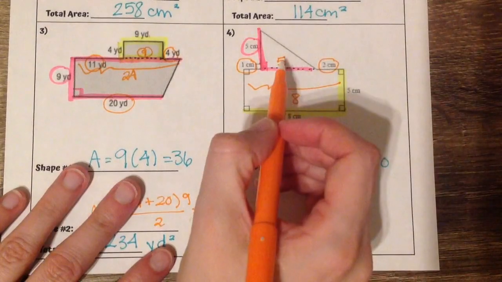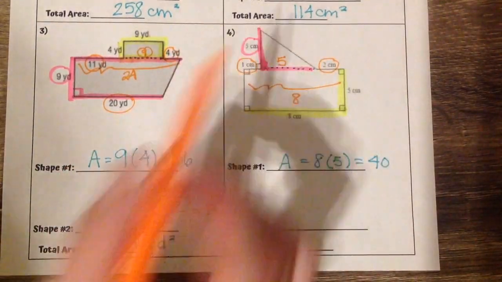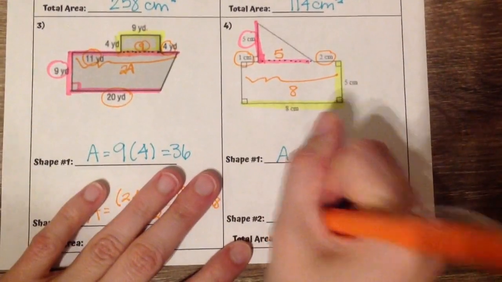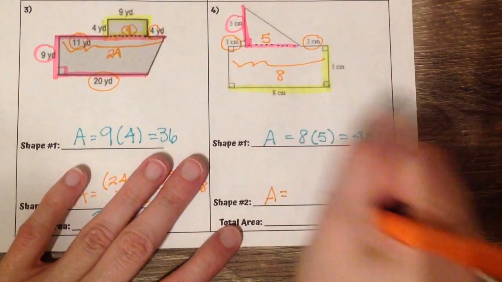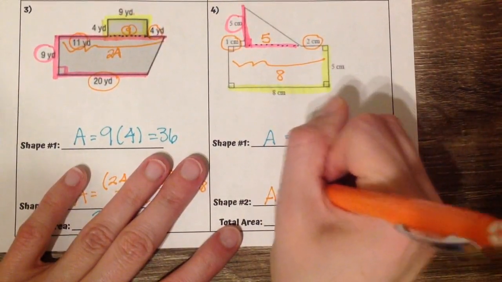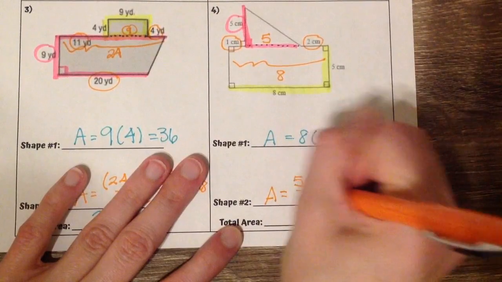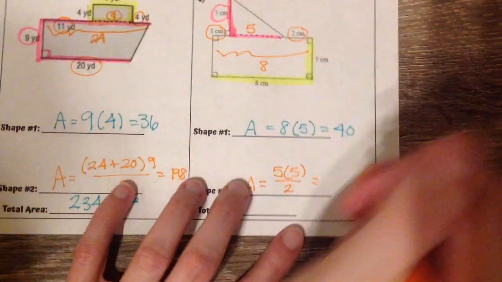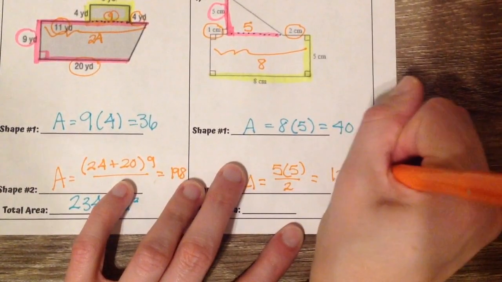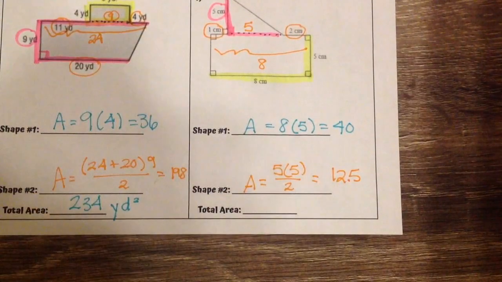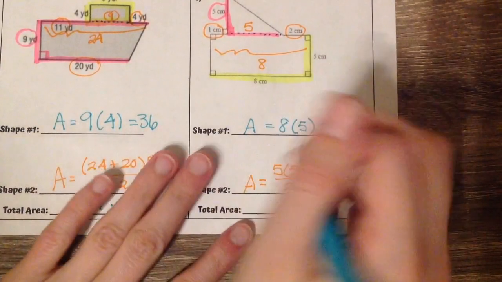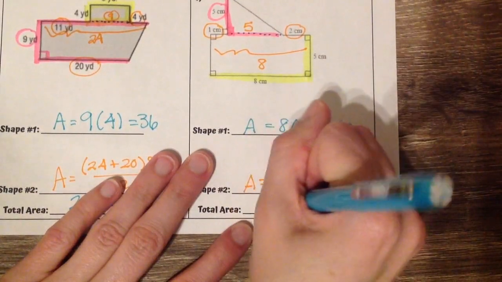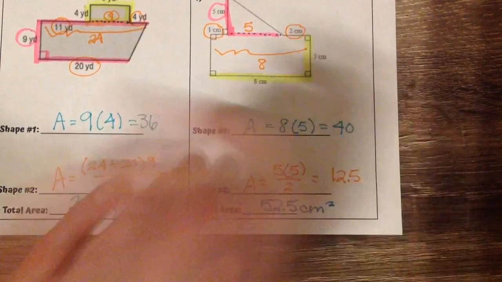So for our triangle, we have a base of 5, a height of 5. So I'm going to plug that in. Our area equals base of 5 times our height of 5 divided by 2. If I plug that into the calculator, I should get 12 and a half. And I add those two together, 40 plus 12 and a half equals 52 and a half centimeters squared.